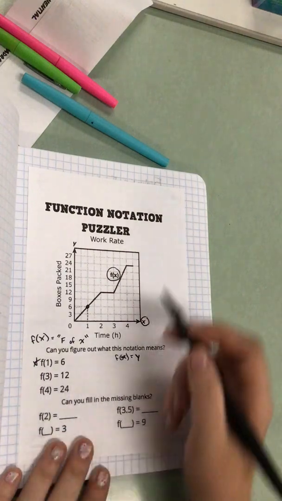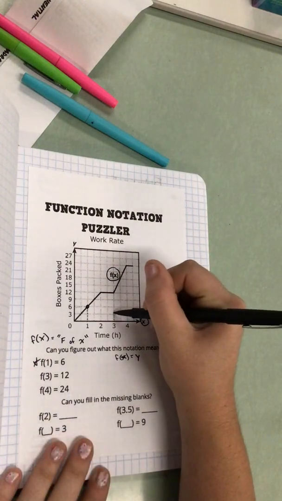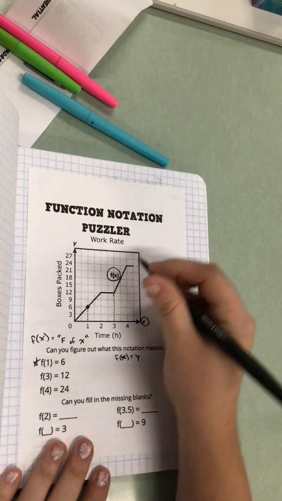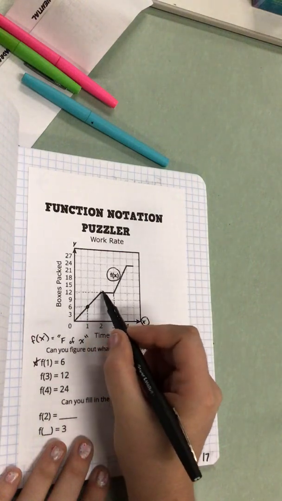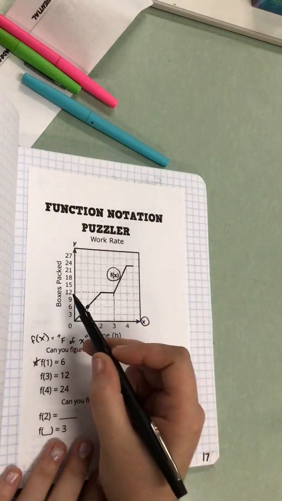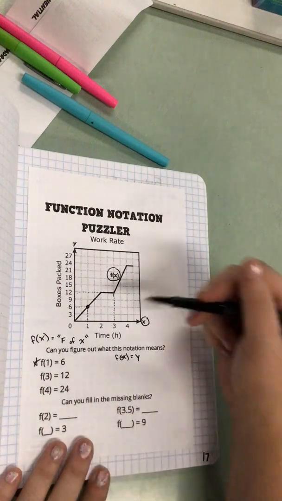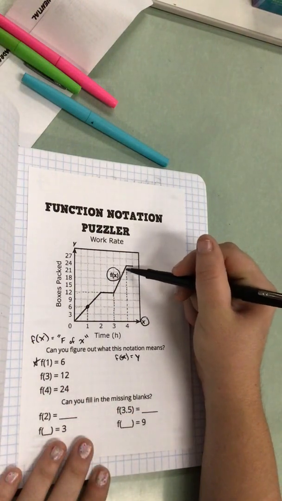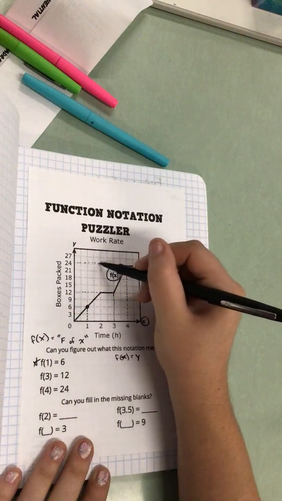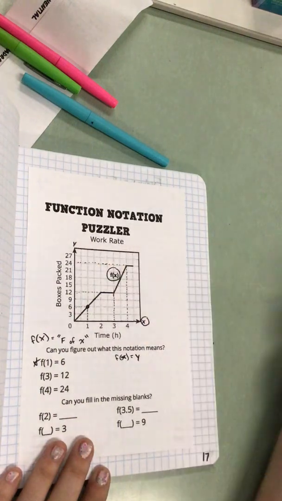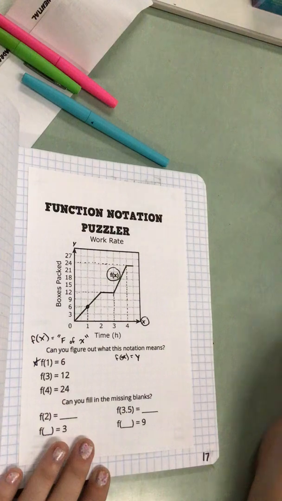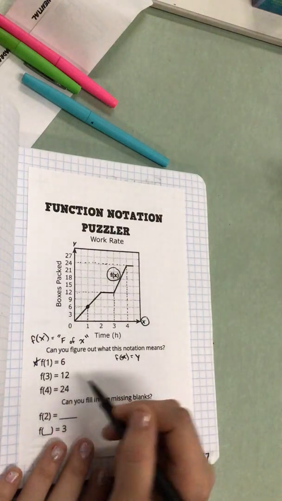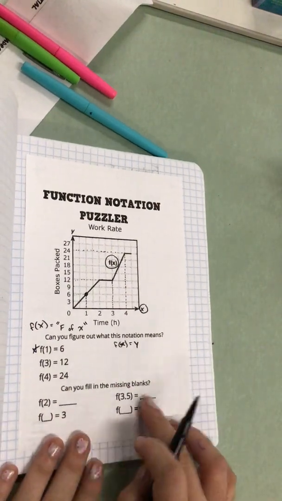F of 3 gives you 12. Well, here's 3. Go all the way up to the function line and go all the way over, and we get 12. F of 4 is 24. Let's see. All the way up, and indeed, we get 24. So this is kind of like a puzzle where we're plugging something in and getting an answer out of it. Can you find the missing blanks?